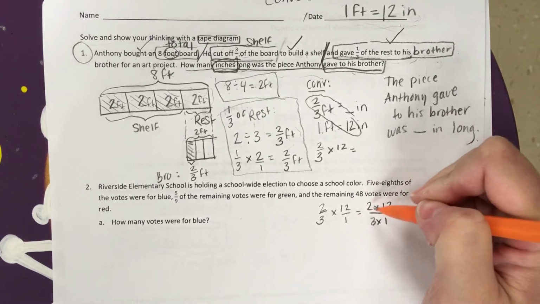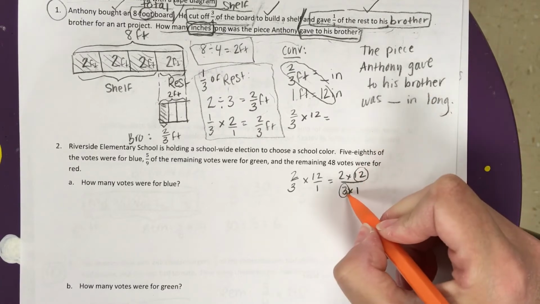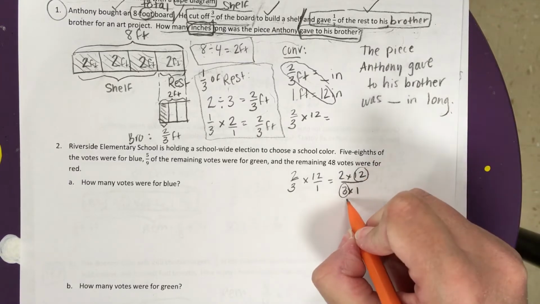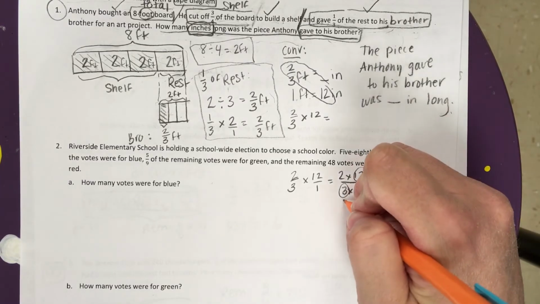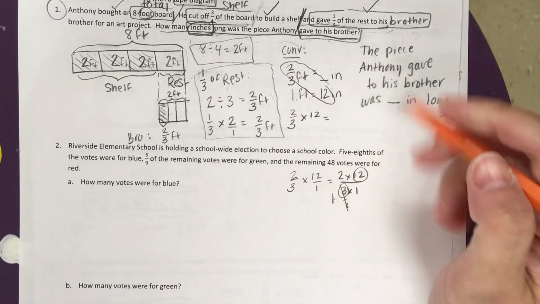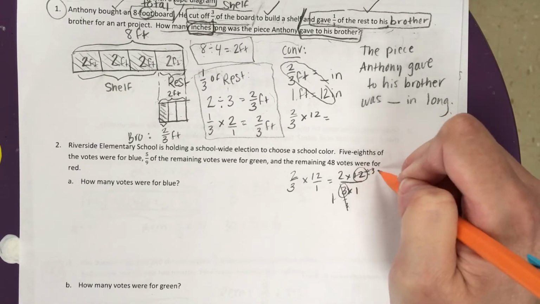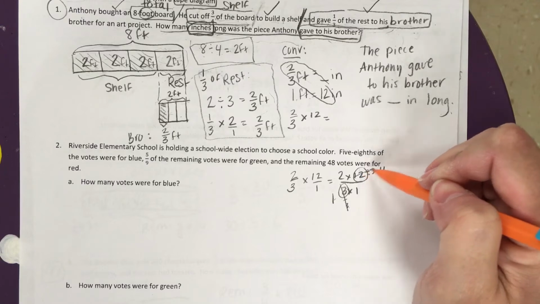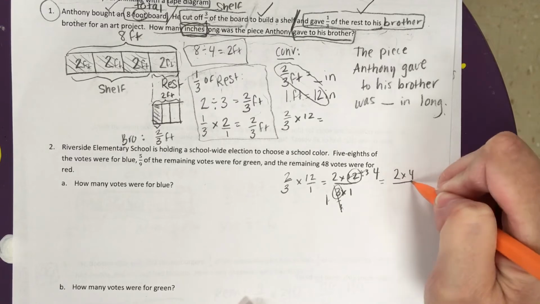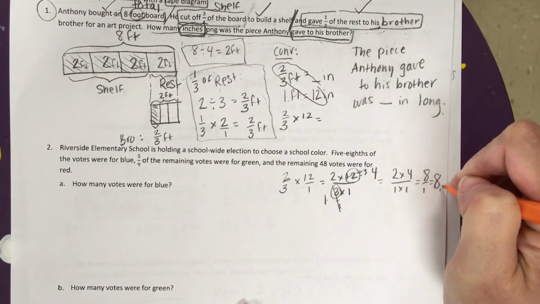You can look for something that has a common factor, and I see 3 and 12. 3 times 1 is 3, and 3 times 4 is 12. So I can simplify these by dividing by 3. 3 divided by 3 cancels out to be 1, because 1 times 3 equals 3. And 12 divided by 3 cancels out to be 4, because 4 times 3 equals 12. So my problem becomes 2 times 4 over 1 times 1, which is 8 over 1, or 8 inches.